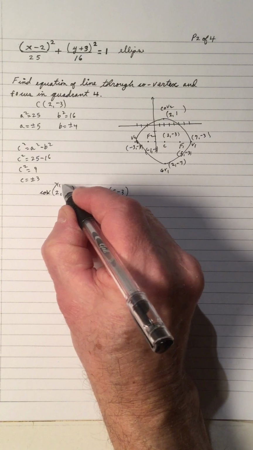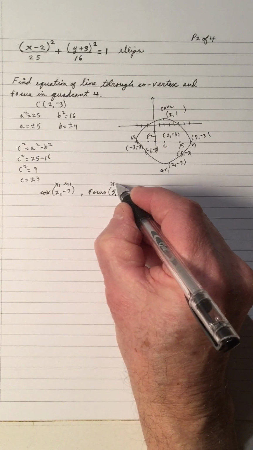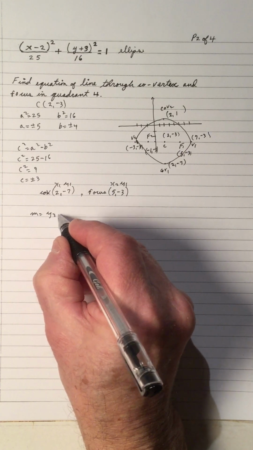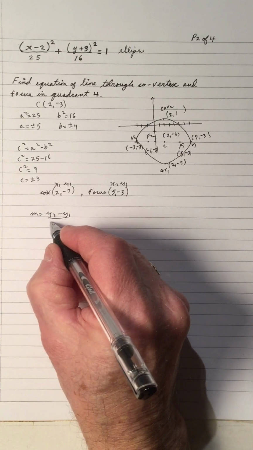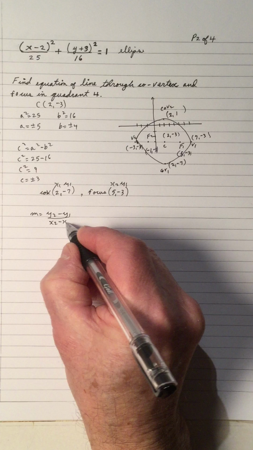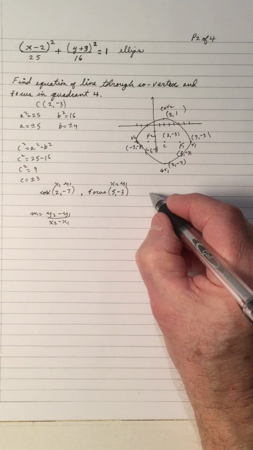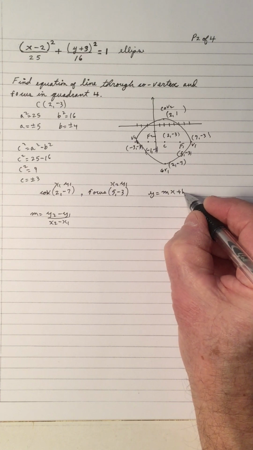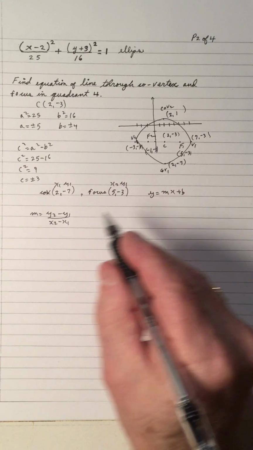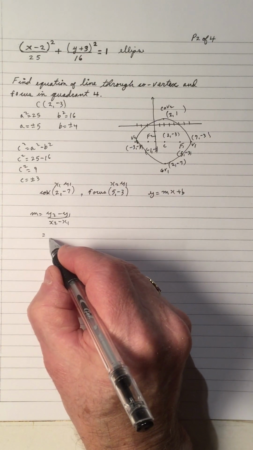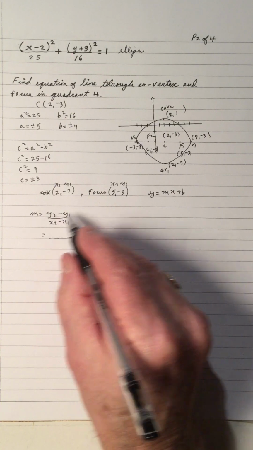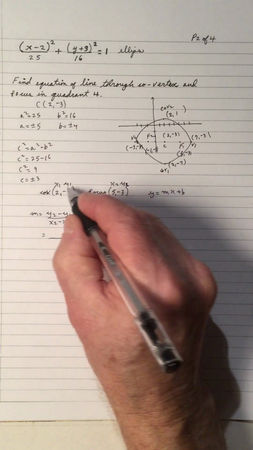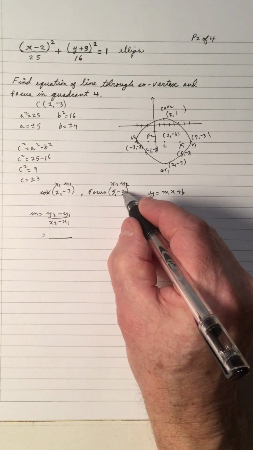We call these x1, y1 and x2, y2. So the slope is y2 minus y1 over x2 minus x1. I'm looking for the equation of the line y equals mx plus b, so we need our slope first. We plug this point's coordinates in for the slope: y2 is negative 3.